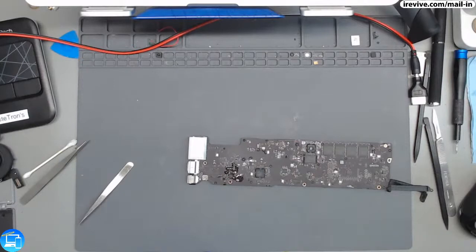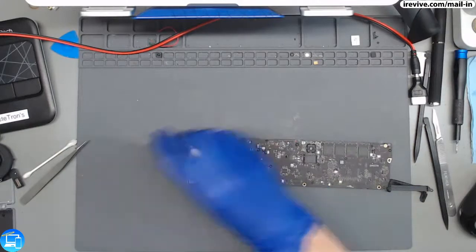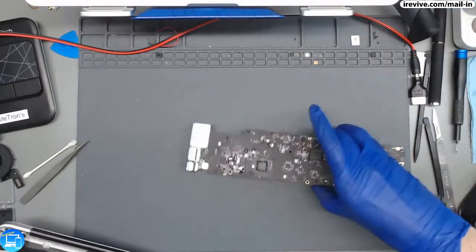What bin did we put this in? Alright, it's this one. We actually have a couple of MacBook Airs. I just had to figure out which one we were actually working on.